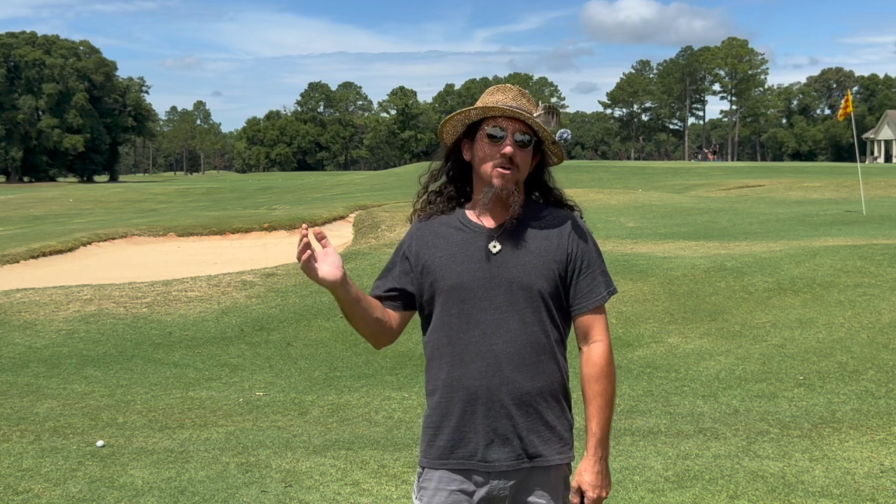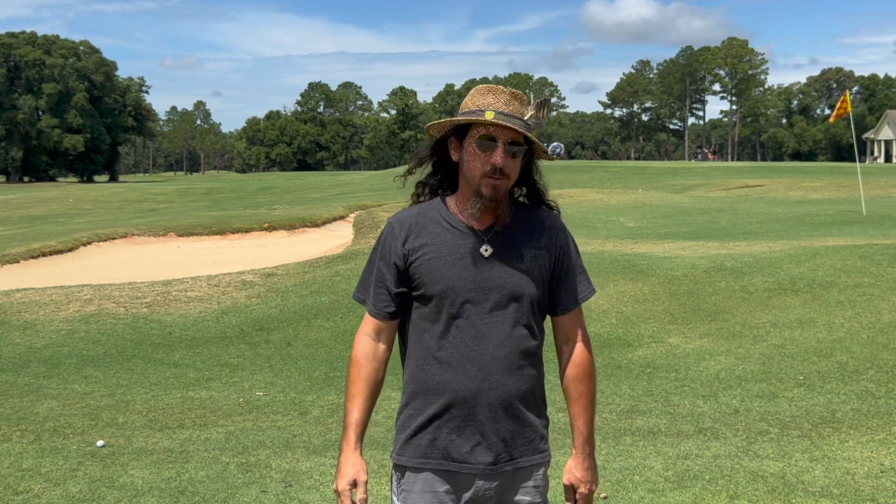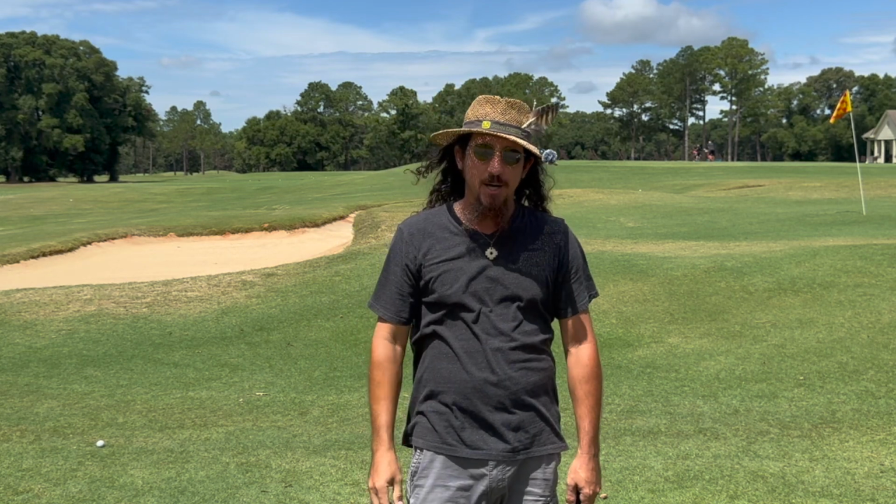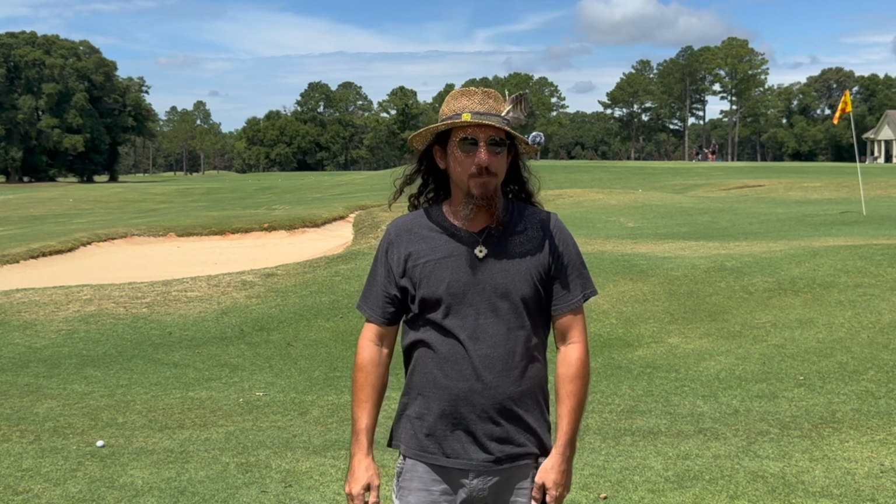Now granted, I don't try to hit specialty shots unless I have to, unless it's a necessity. I do not try to get the ball high in the air unless I have to fly it over some obstacle, over a bunker, over a bush or something of that. I try to always play the easiest, simplest shot I possibly can because that's going to be a higher percentage shot. And as we discussed before, typically that's low. The lower you can keep the ball, the more you can try to control it.